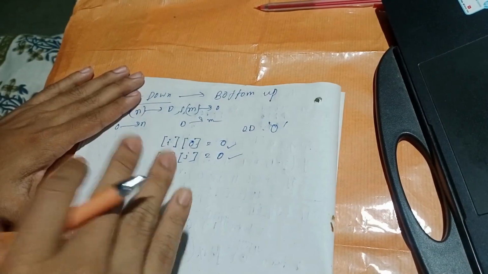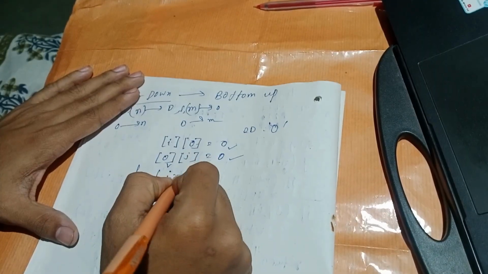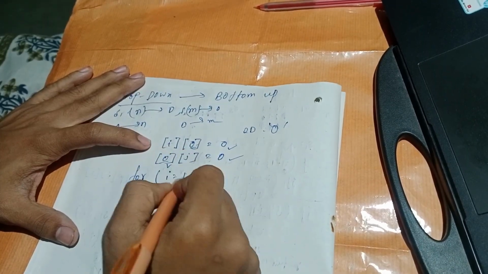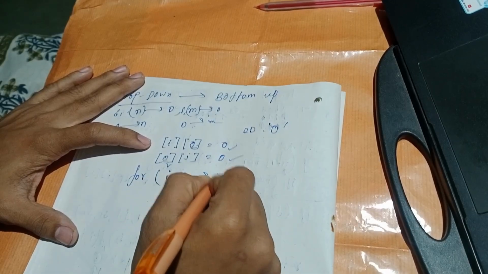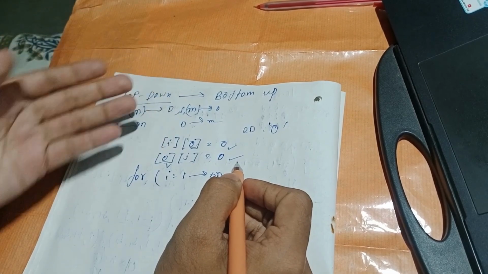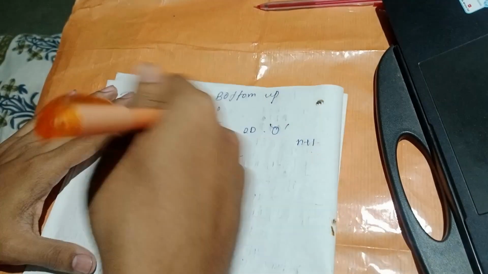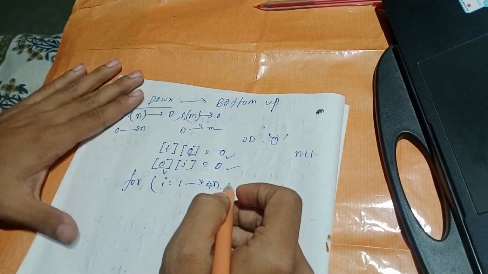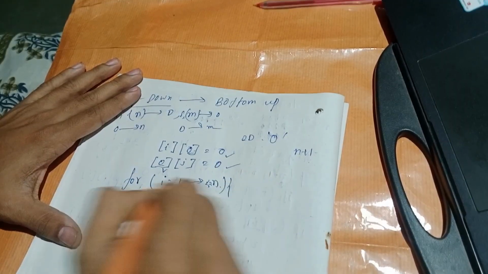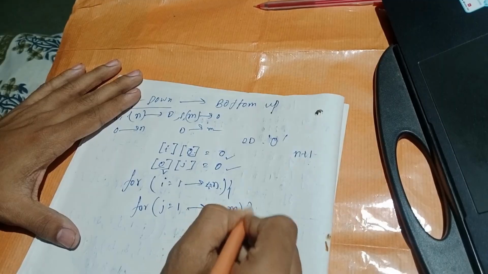Okay, and in the for loop, i goes from 1 up to n, because my base case is 0, so I need n plus 1 size dp. Then another loop for j from 1 up to m.